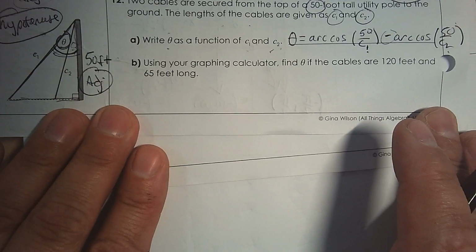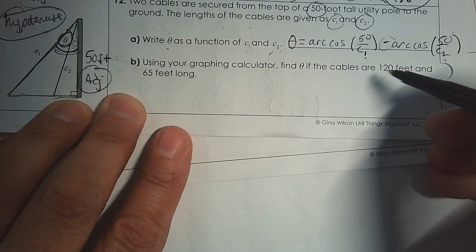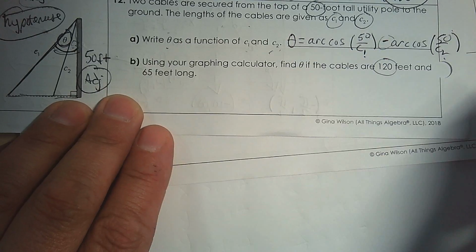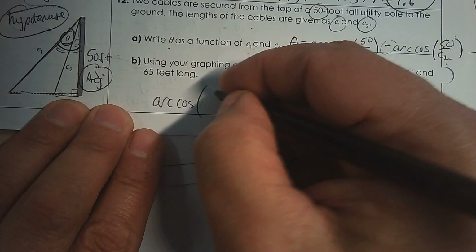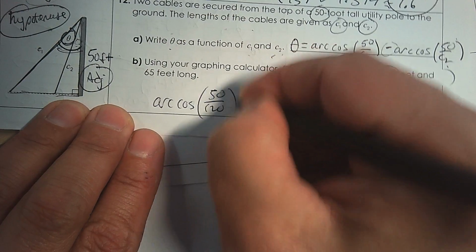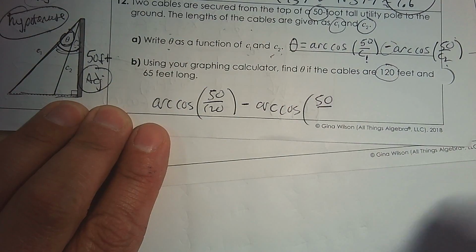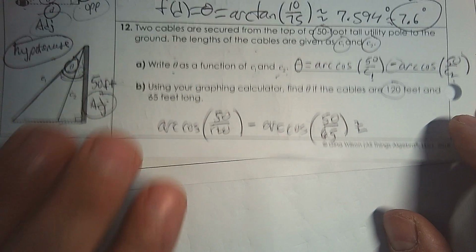Next, it says, use your graphing calculator, find the angle between the cables. If the longer cable was 120, then I would put 50 over 120 minus the smaller cable, which is 65. All right, use your calculator, and now tell me the angle between the two cables.